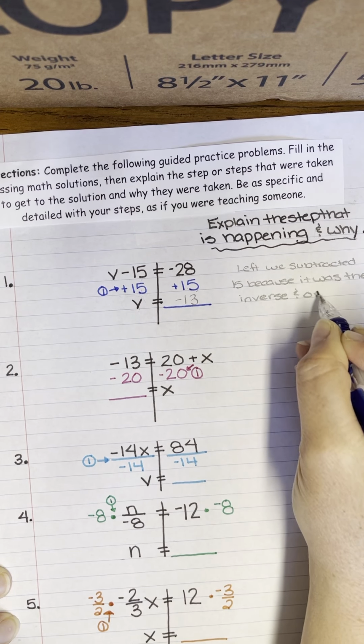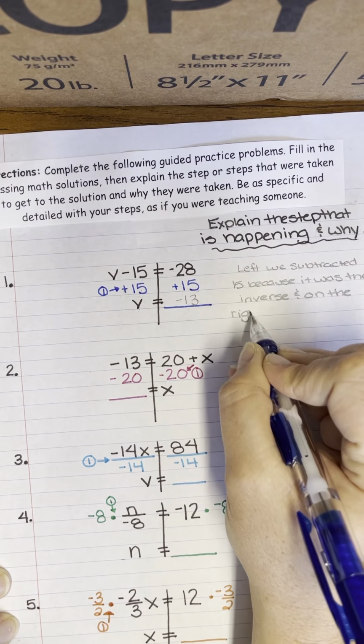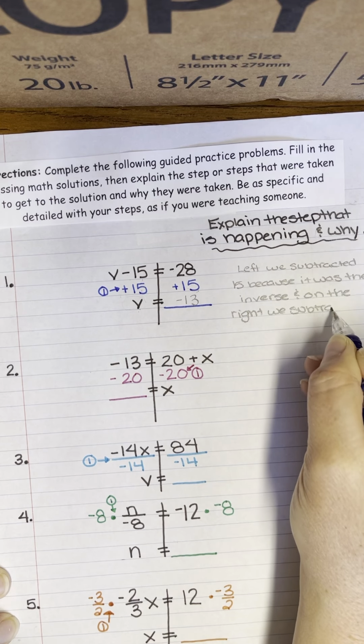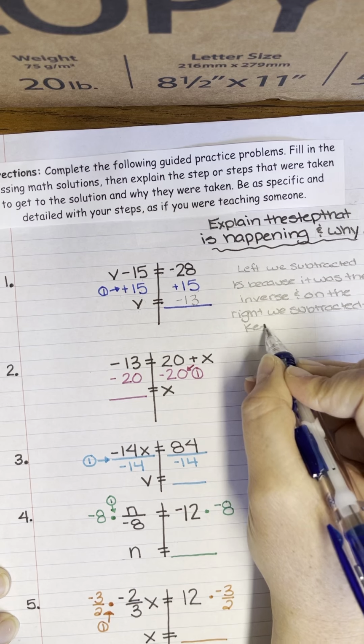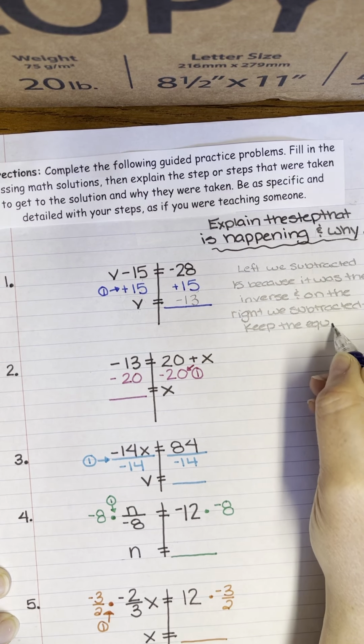And on the right, we subtracted to keep the equation balanced. I'm going to shorthand that.